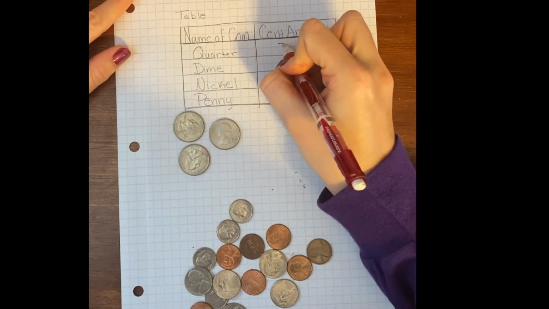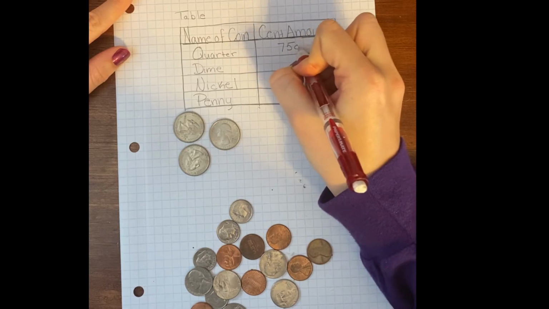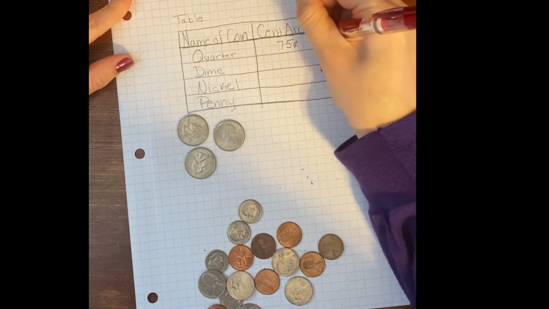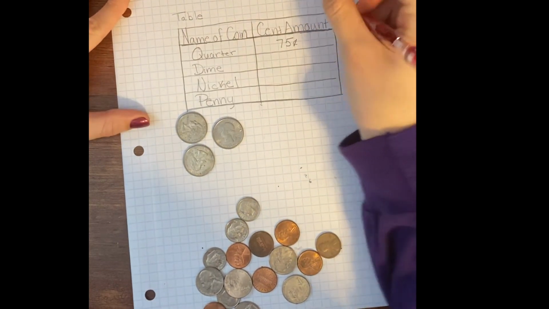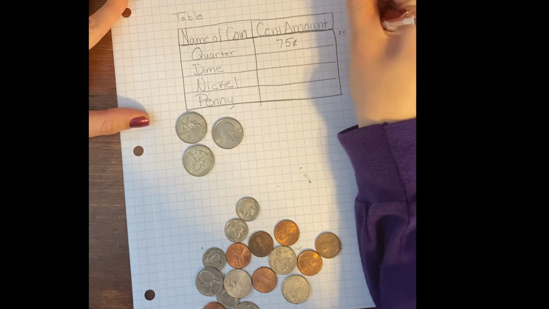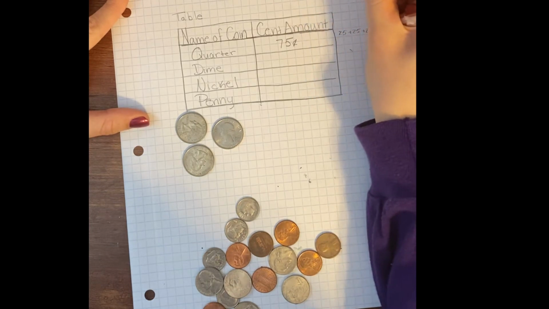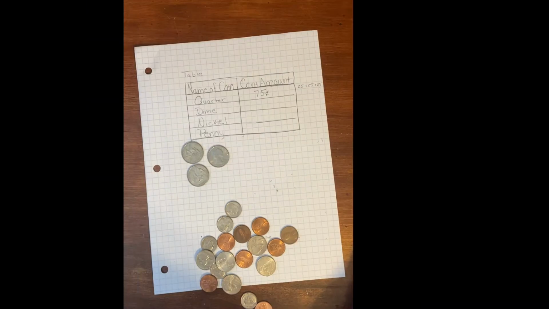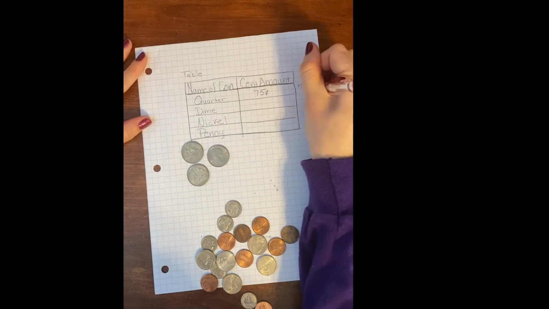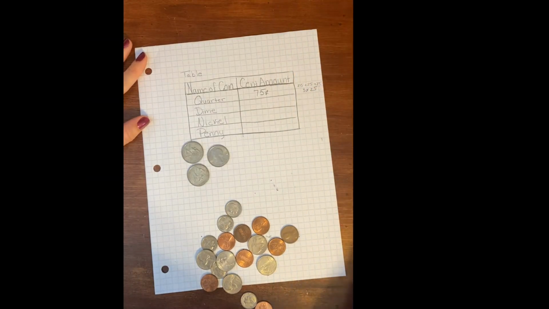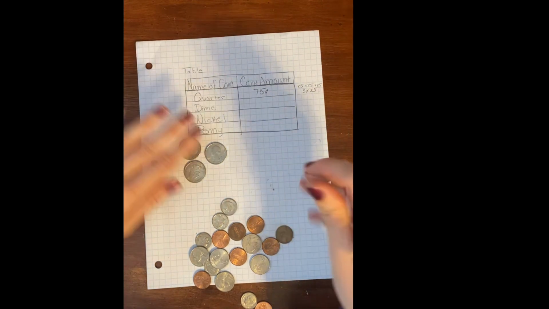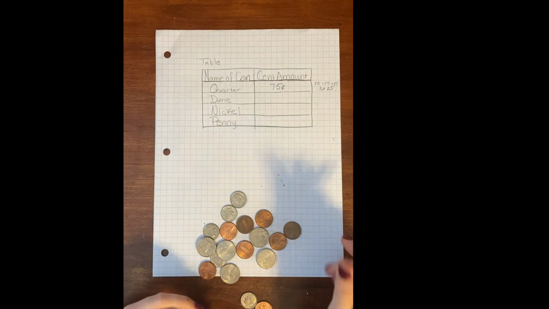So if you can't do that in your head, that's okay. It might be helpful to write down your math outside of the table. So 25 plus 25 plus 25, because I have 3. Or you can write 3 times 25. Okay? So now my dimes. Put those off to the side because I've counted them.